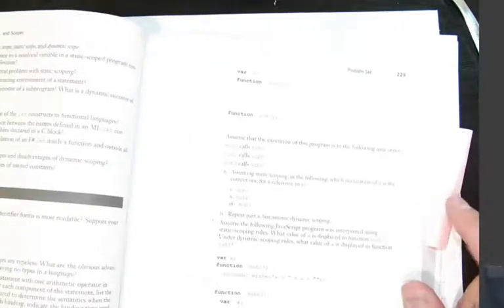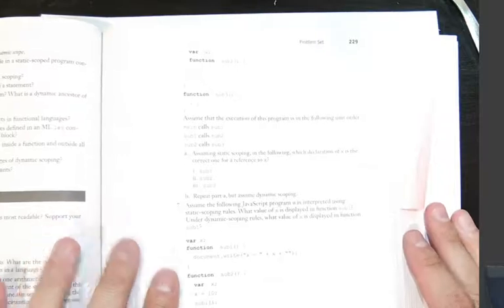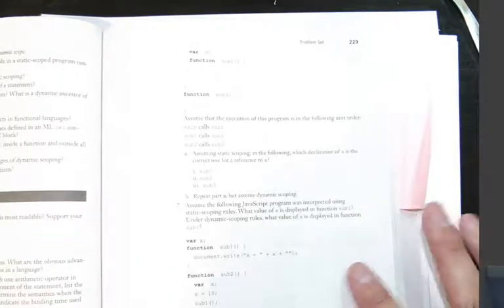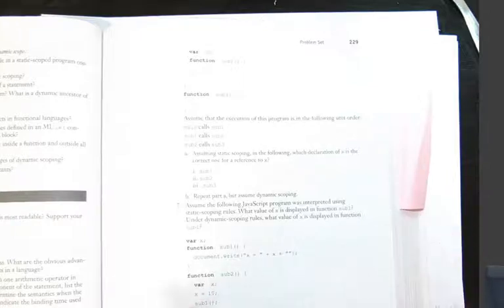You won't really be seeing me anyway unless I lean over. Okay, so if we look at the book, we have some problems, and I'm looking, for instance, at a JavaScript problem, number 6. Consider the following JavaScript skeletal program, and I'm just going to write it down.